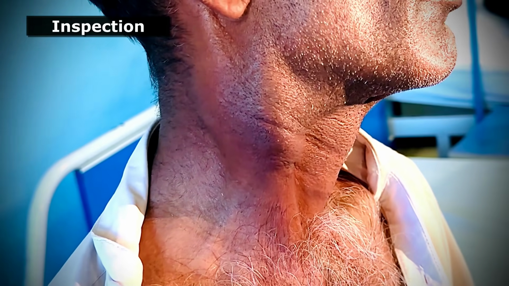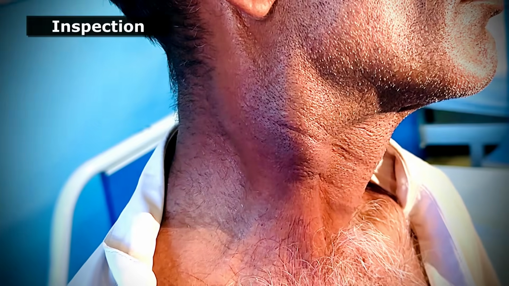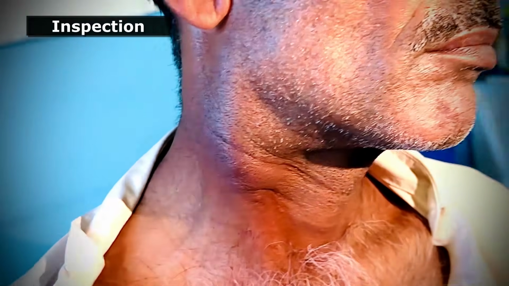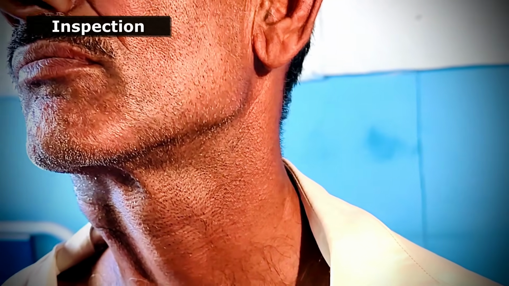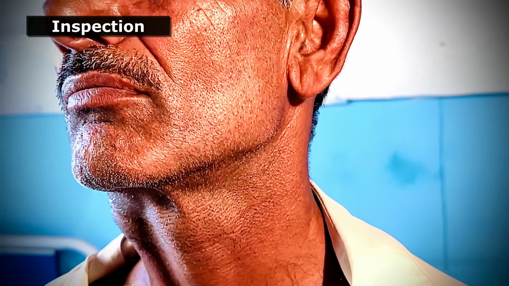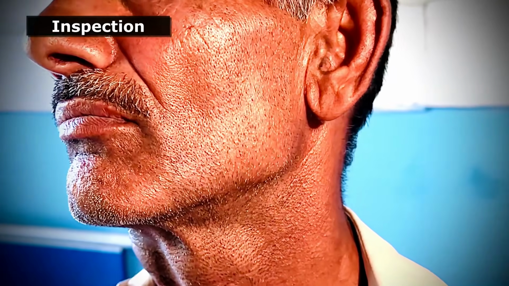First from the front of the neck, then from the side of the neck. During inspection, you need to have an idea that in which triangle of the neck this swelling is present. Then must have the inspection over the opposite side. Whenever you find a swelling over the lateral aspect of the neck, must have a look over the contralateral side of the neck. So on inspection, there is a prominent swelling over the right lateral aspect of the neck.